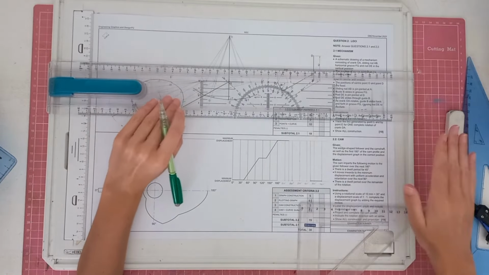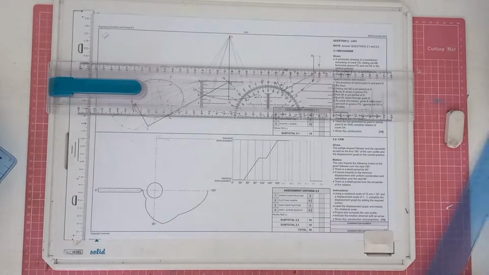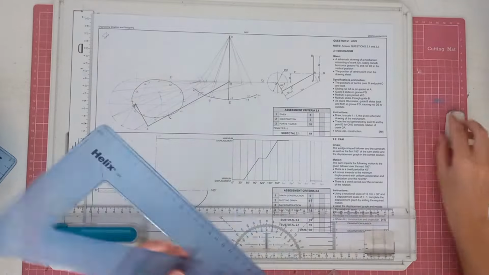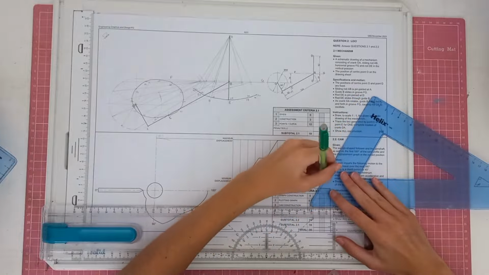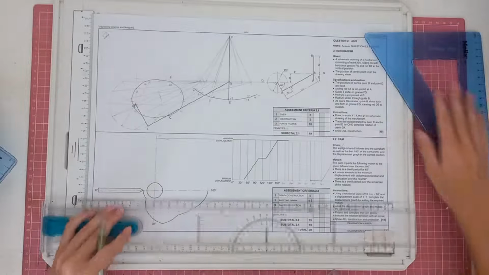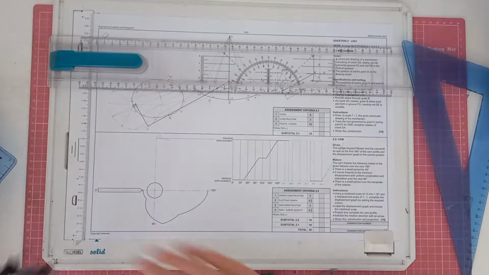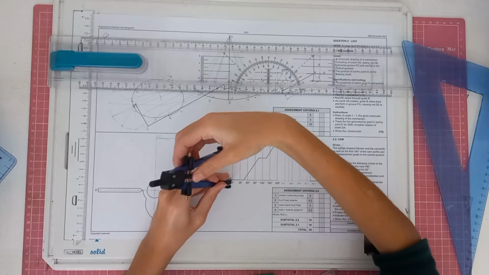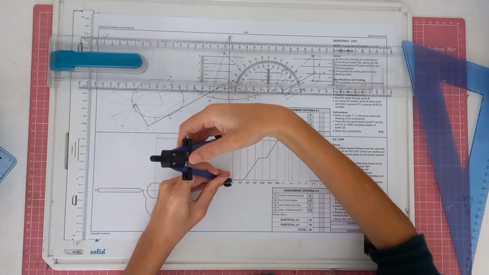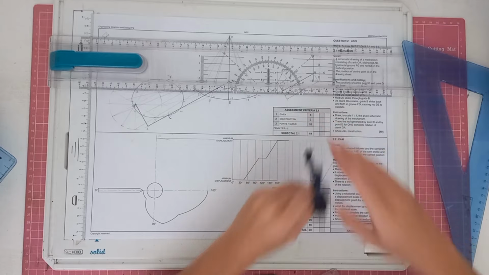Okay, so now we want to do our uniform acceleration and retardation part of the graph. We're going to start off by drawing a 60-degree line here. And then we are going to take the height given to us. We are going to take this height here, and the height is going to reach that point there.